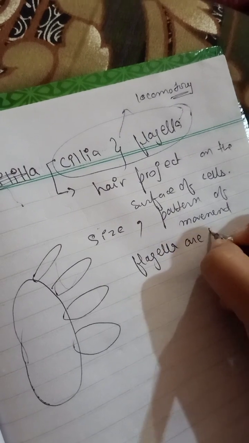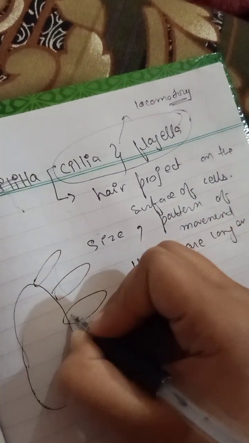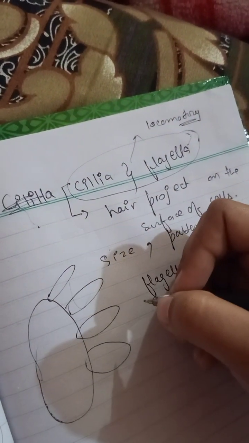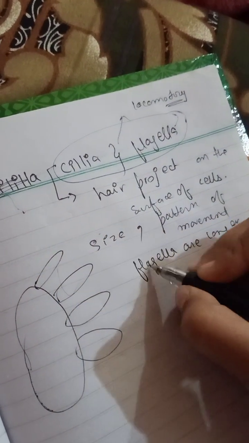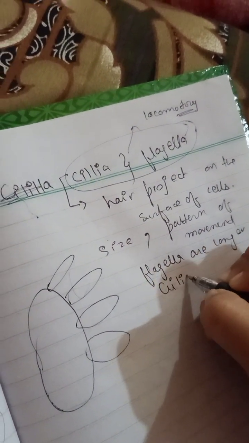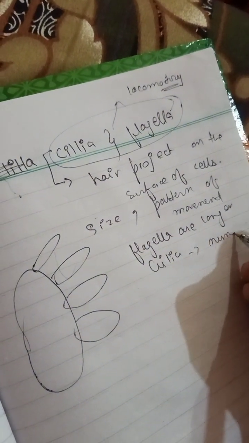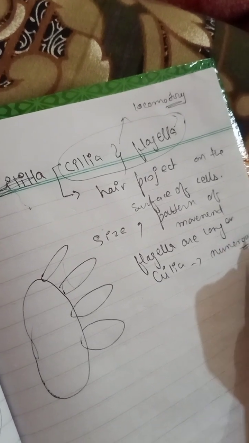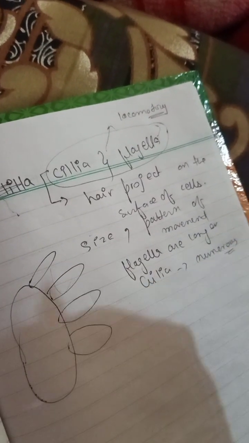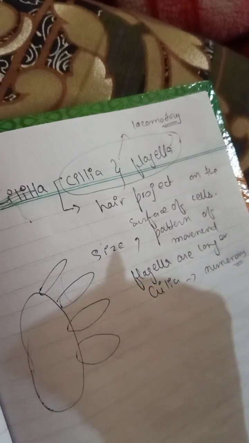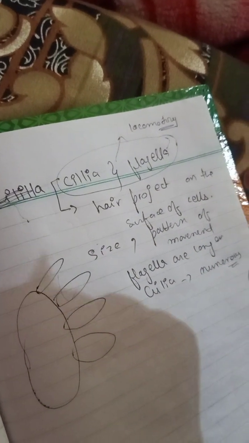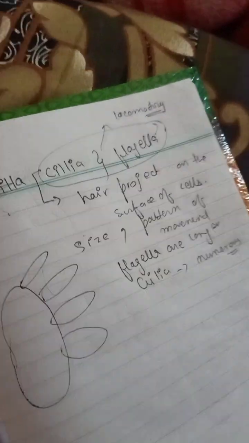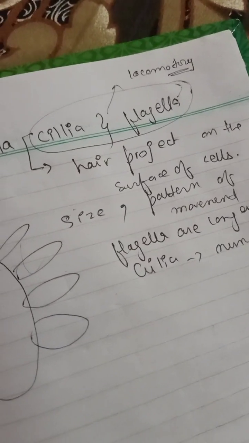Flagella are longer. Here you can see that these are longer and few in number. Cilia are numerous in number, and short.